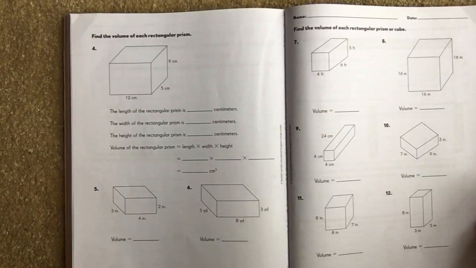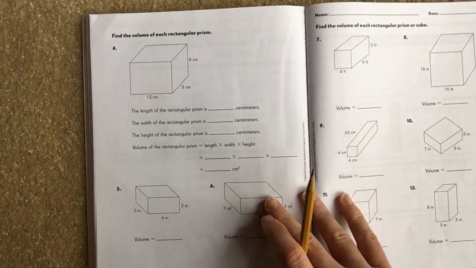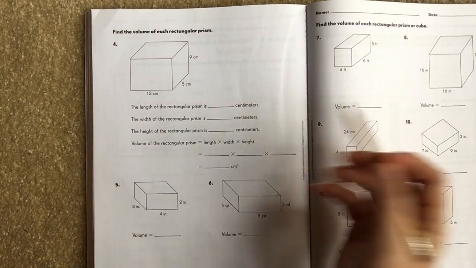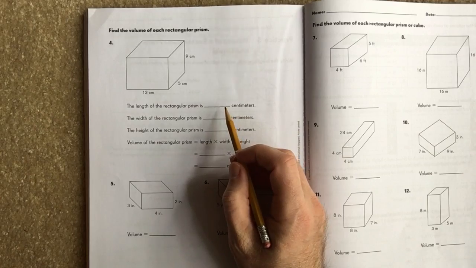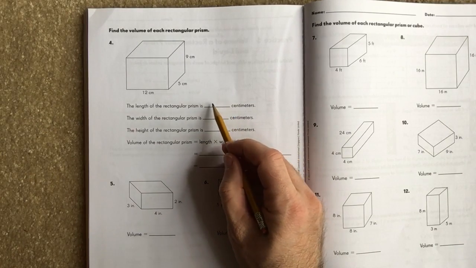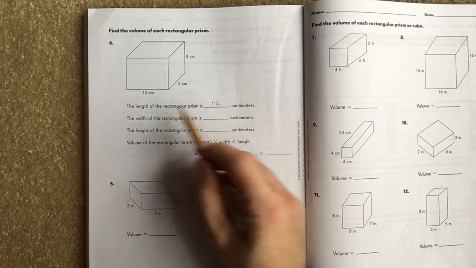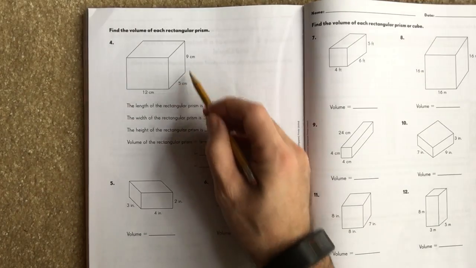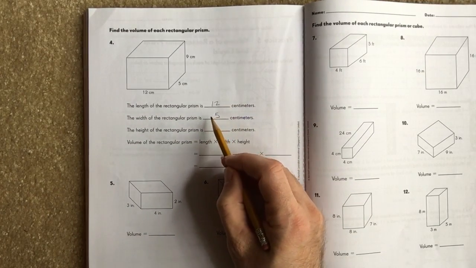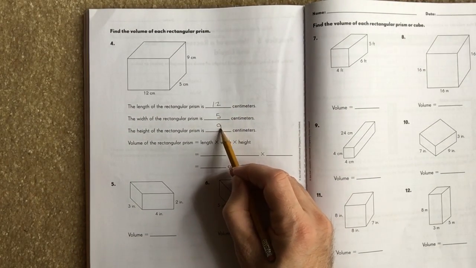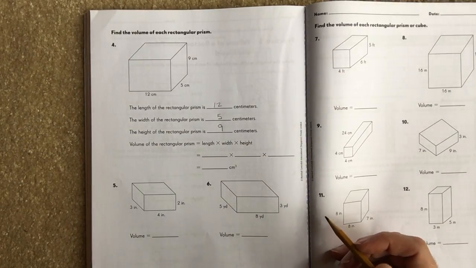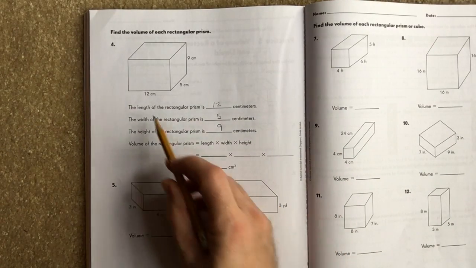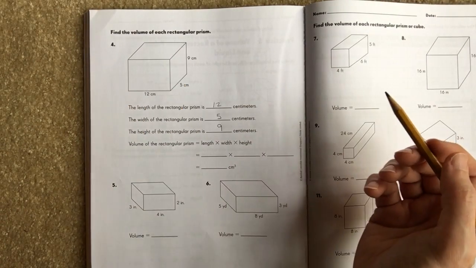It's on page 182 where you start actually finding volume of these figures. I'm going to do 4 with you. The length of the rectangular prism, we would say, is 12 centimeters side to side. The width is 5, and the height is 9. Volume of a rectangular prism can be found by multiplying the length times the width times the height.